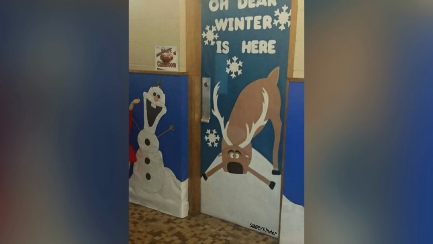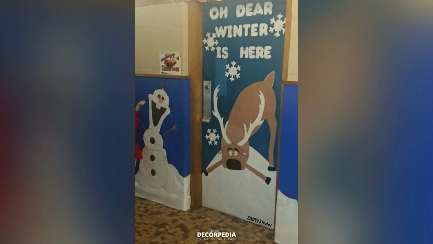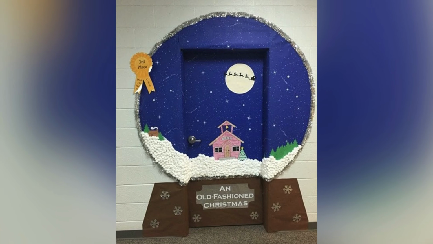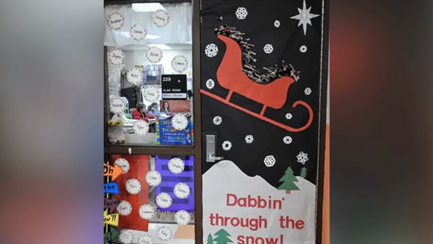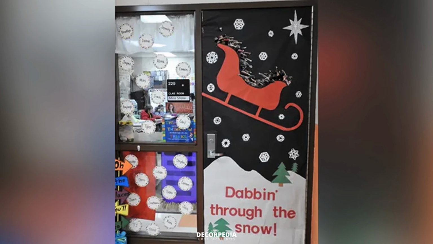2. Winter in space. Combine snowflakes and planets for a creative spin. Imagine astronauts in winter gear floating through a snowy galaxy. 3. Ugly sweater door. Create a giant sweater design on your door and make it as fun or quirky as possible. Add textures like felt or glitter for a 3D effect.